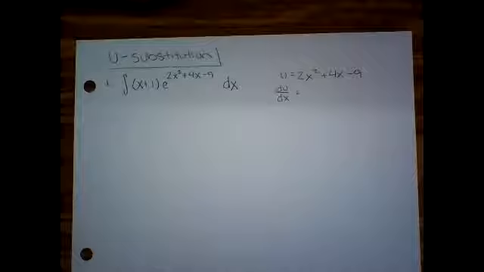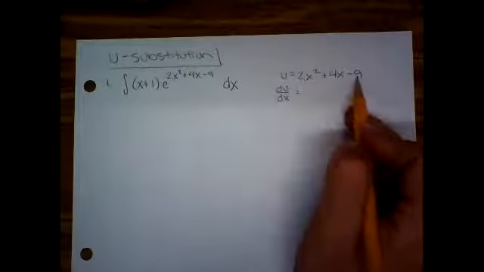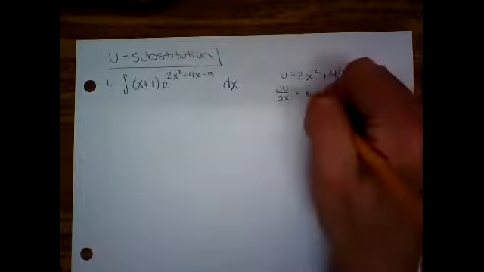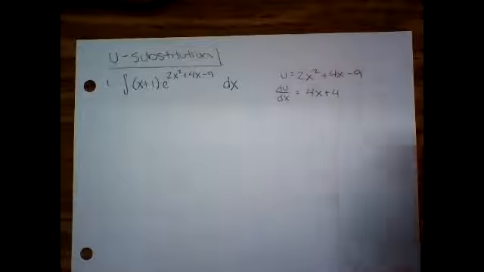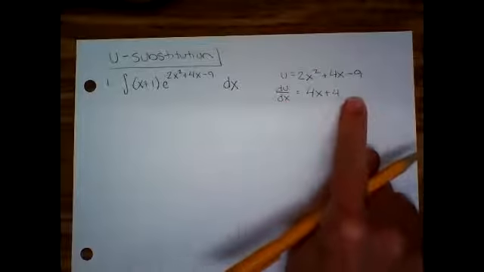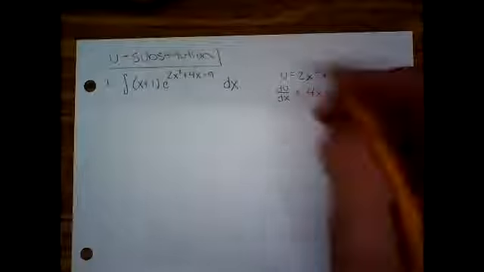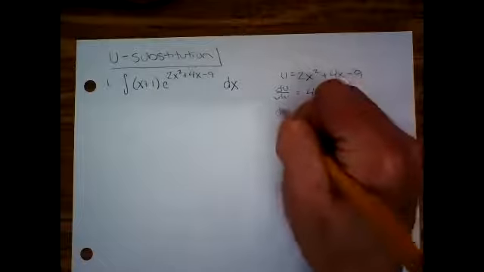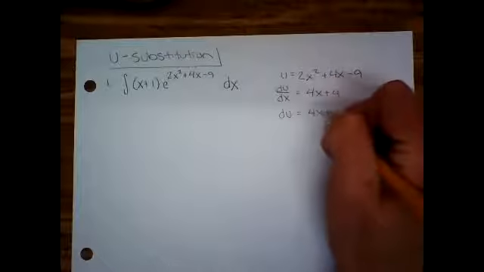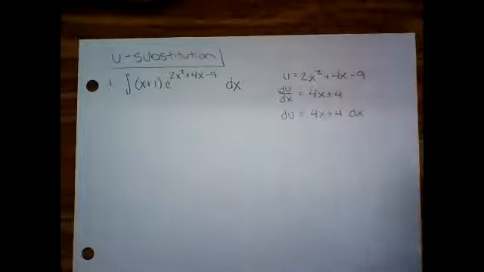What is that derivative going to be? We're going to do the derivative of this: 4x plus 4. And what you want to do is multiply over the dx. So I'm always going to skip that. We'll just write du equals, then take the derivative and put a dx.